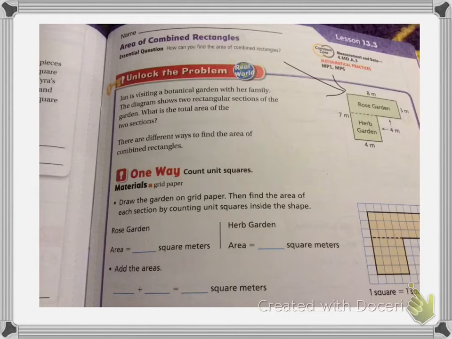If I'm trying to find the area of this figure over here with the rose garden and the herb garden, I'm going to first choose to do one of the two rectangles. So I'm going to decide just off the bat here, I'm going to do this rectangle here. So I need to make sure that I choose the right dimensions of just that rectangle.